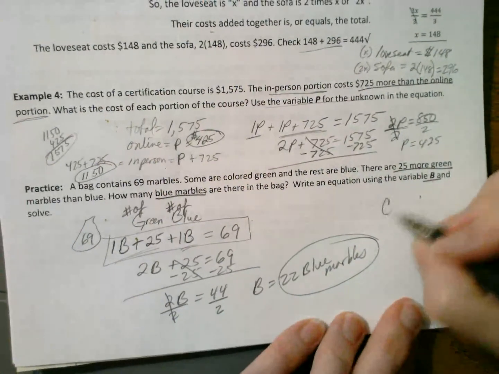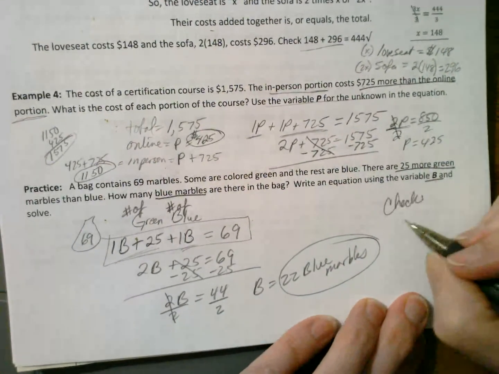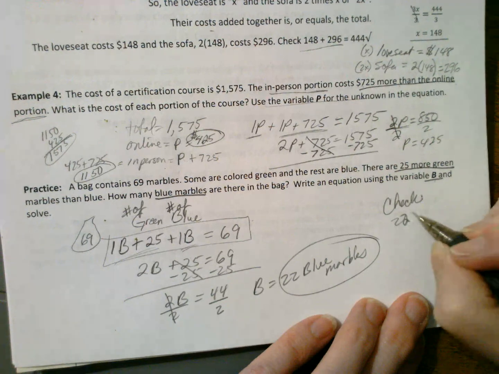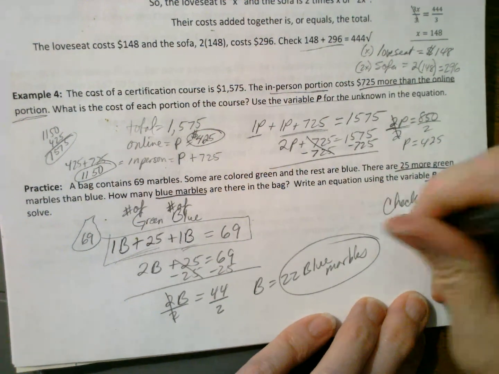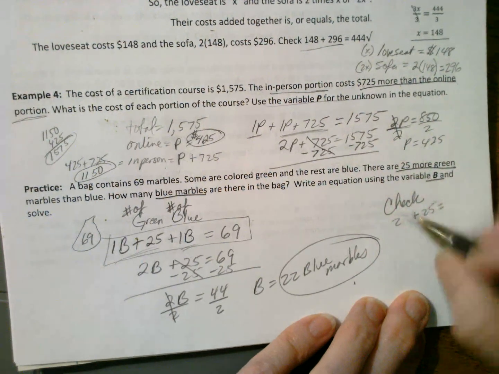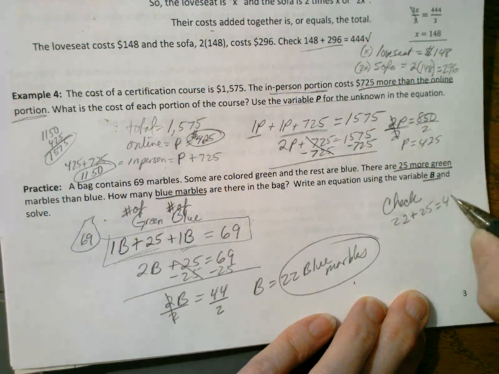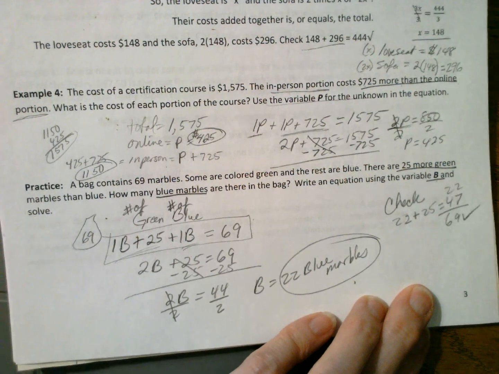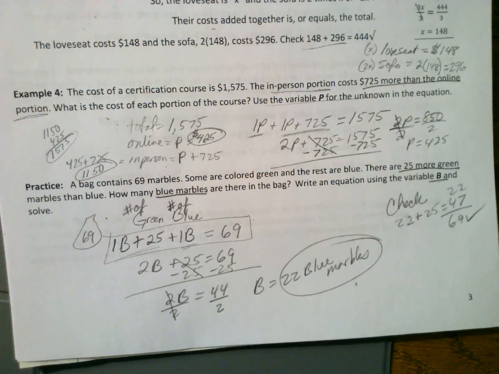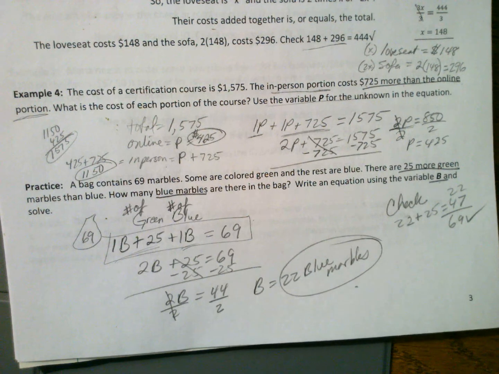And if I just want to check, if I have 22 blue plus 25 is 47, plus 22 is 69 marbles. Just checking, but my answer is that. Okay?